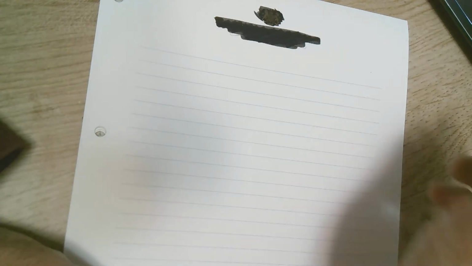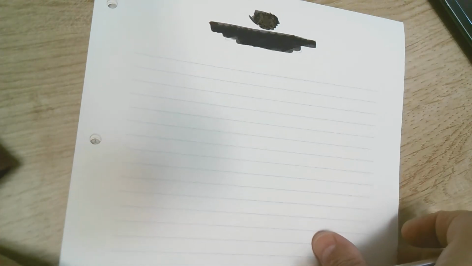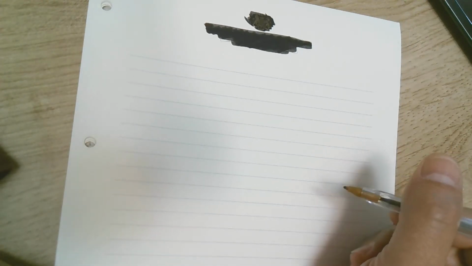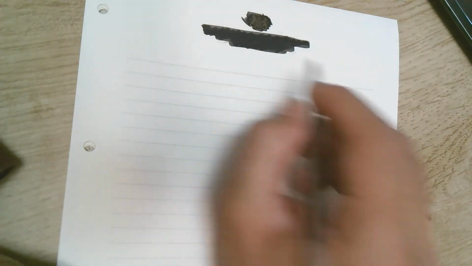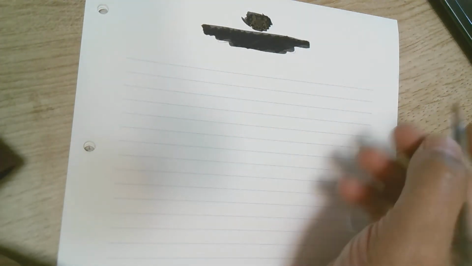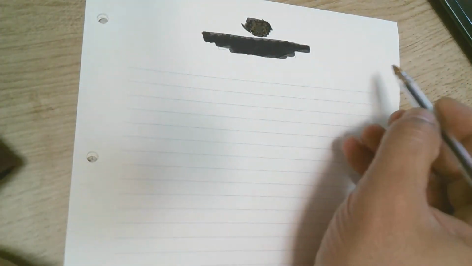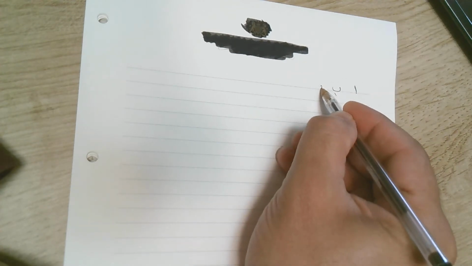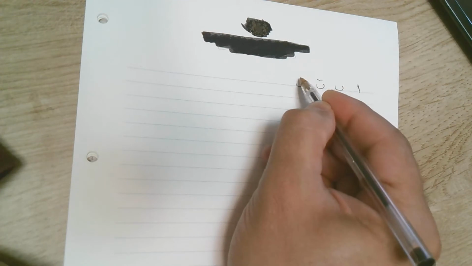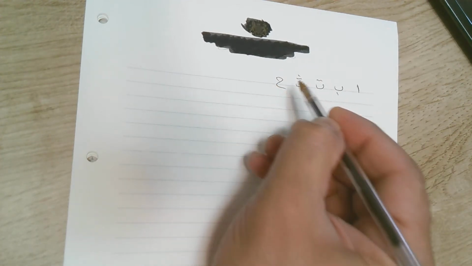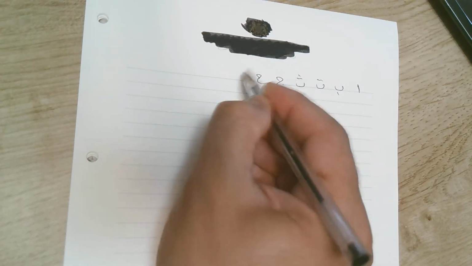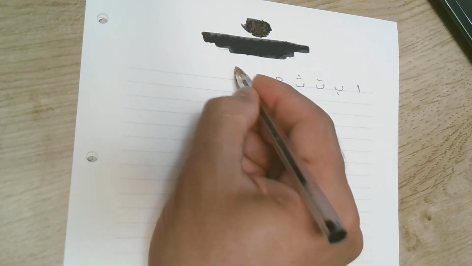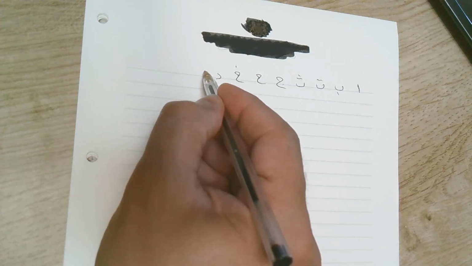Our new session to continue the alphabet and learn the Arabic language from Quran Al-Kareem, inshallah. The previous session we ended with Jim, Ha, Kha, Dal, Dal. So until now we have Alif, Ba, Ta, Tha, Jim, Ha, Kha, Dal, and Dal.